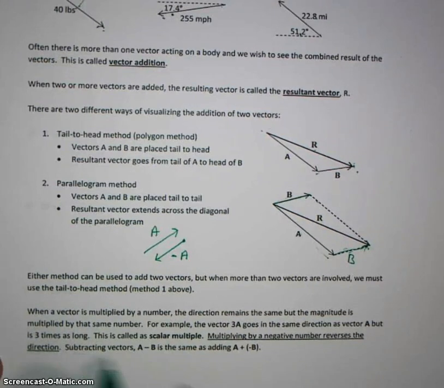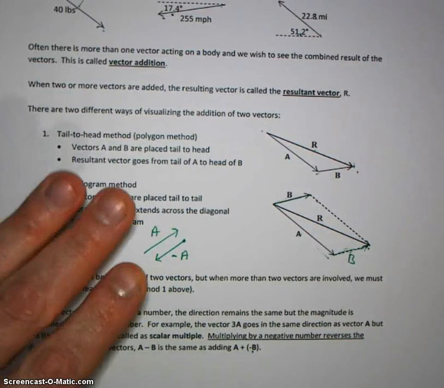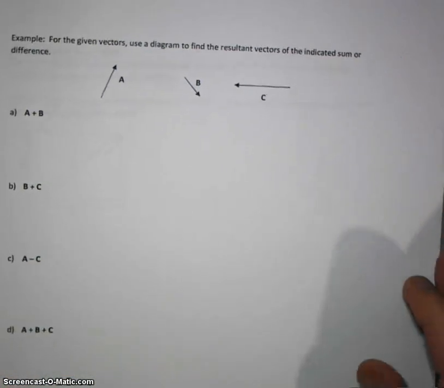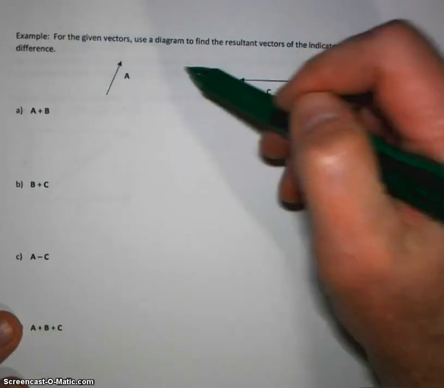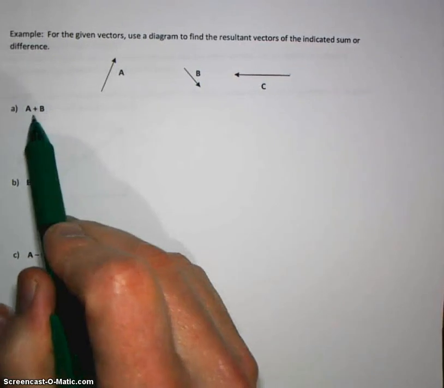All right, and subtracting vectors, a minus b is the same as doing a plus negative b. So a plus b, but in the opposite direction. All right, let's look at a few examples here. So we have vector a, vector b, and vector c. And we're going to add a plus b.